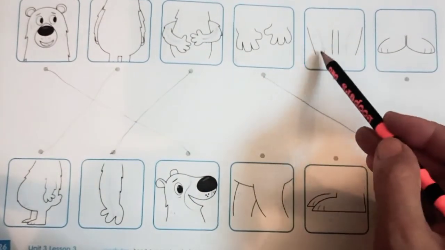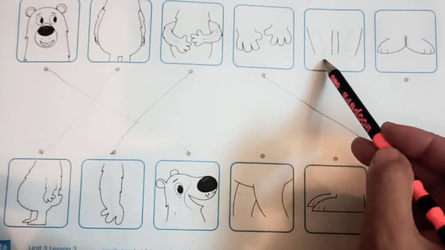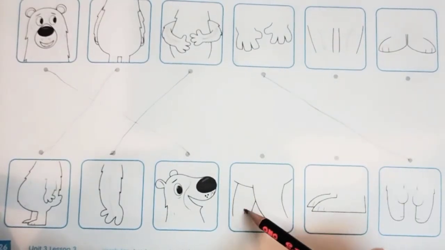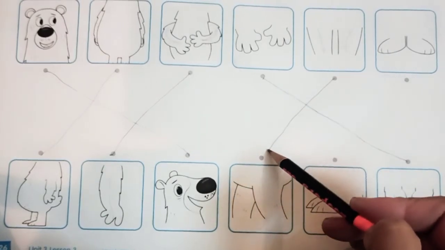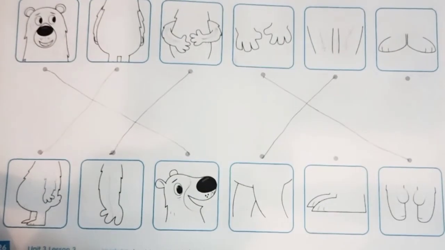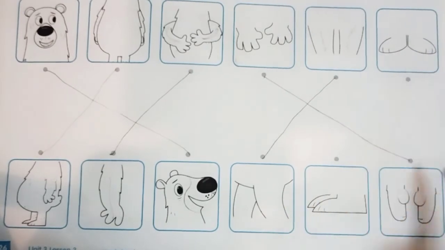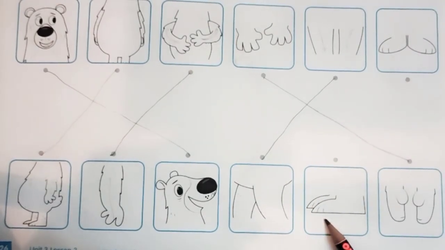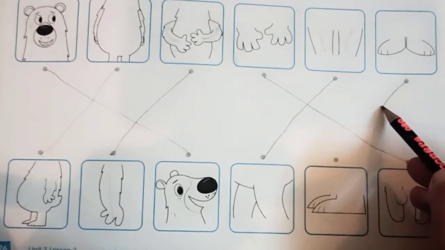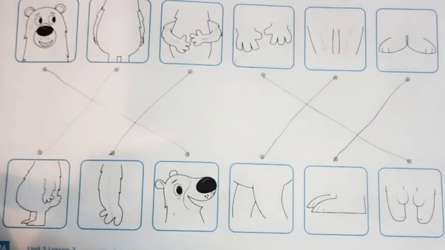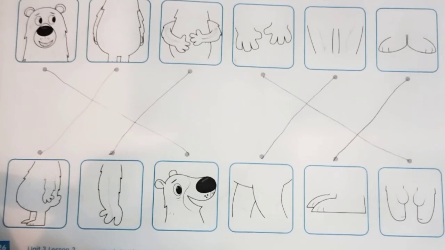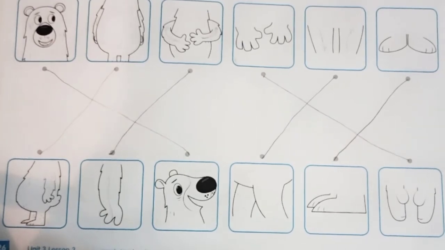Okay. Here are the legs. You can see the legs. And I can see legs over here. It's the same body part, so we are going to match with it. And you can see feet. I can see feet over here. So these are the same body part. We are going to match with it. So my little kids, complete this page and learn the names.